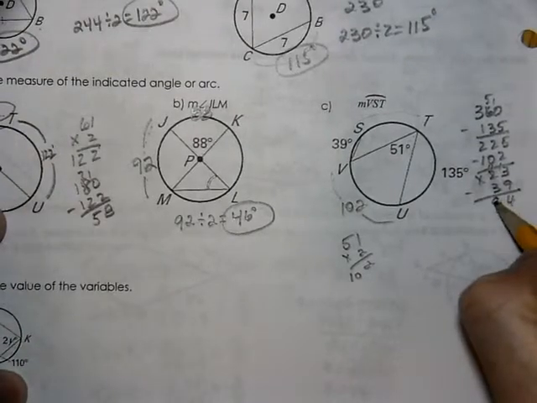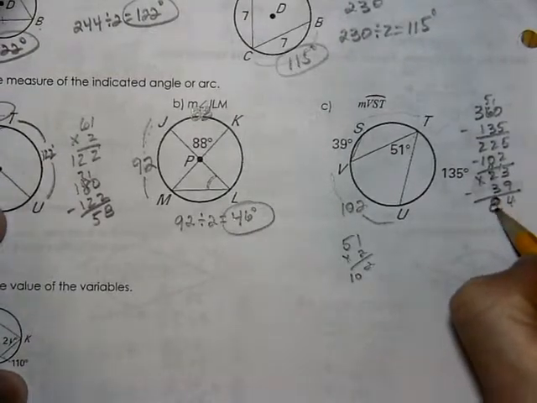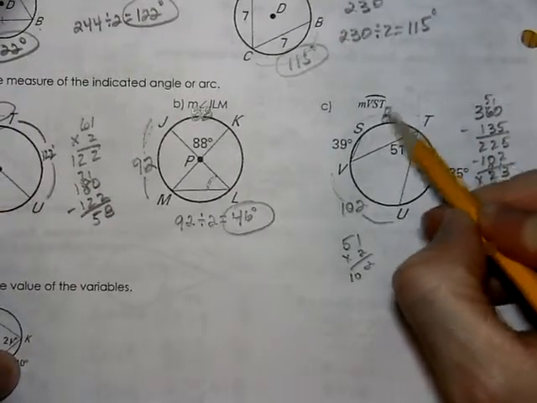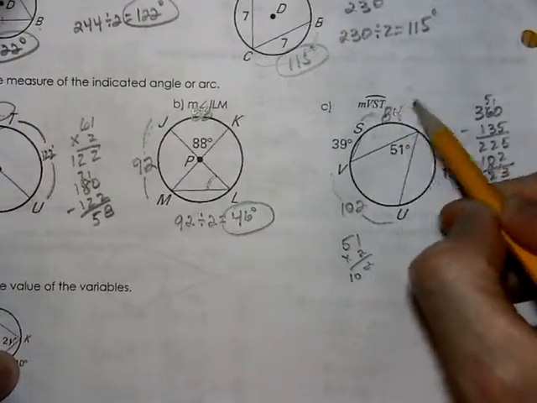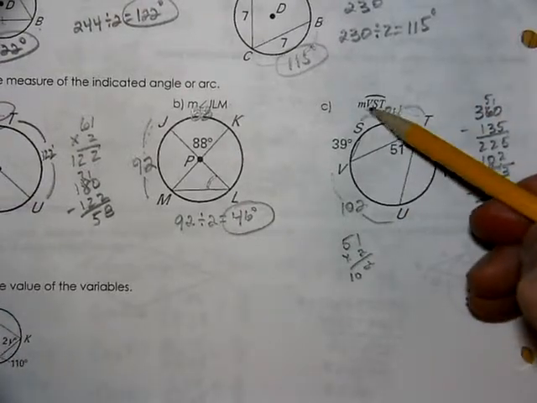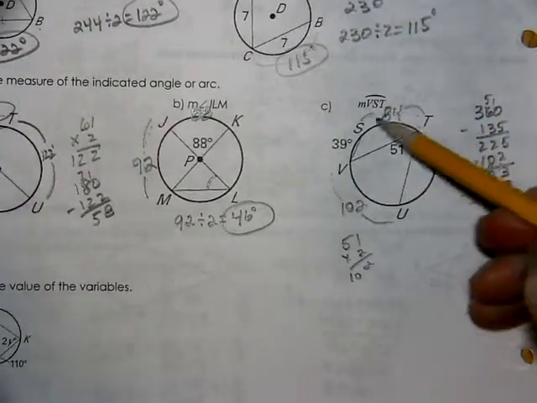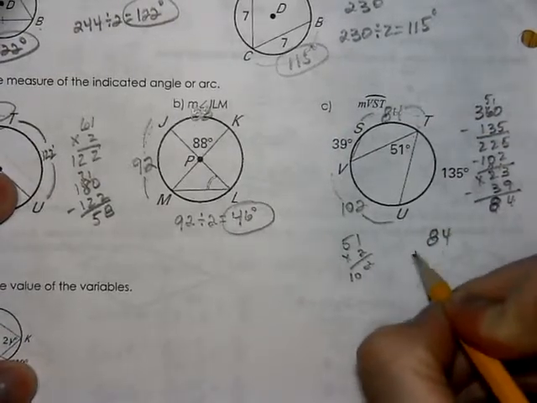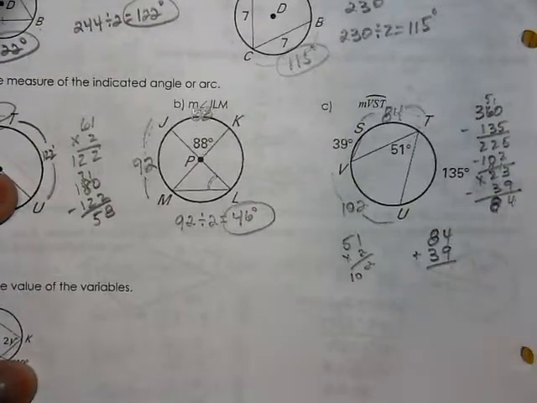Well, it's not 94, it's 84. So 84 is this remaining amount. But we're looking from V to S to T. And that's going to be 84 plus 39.